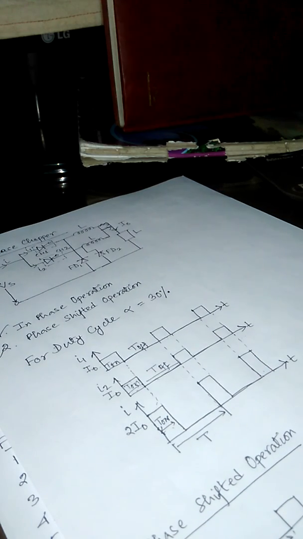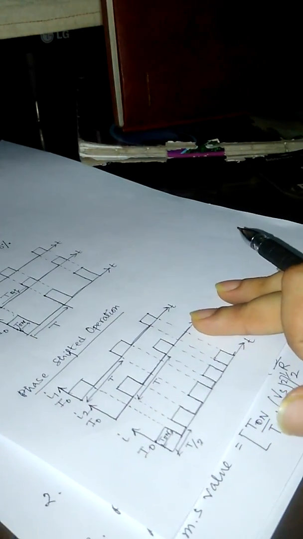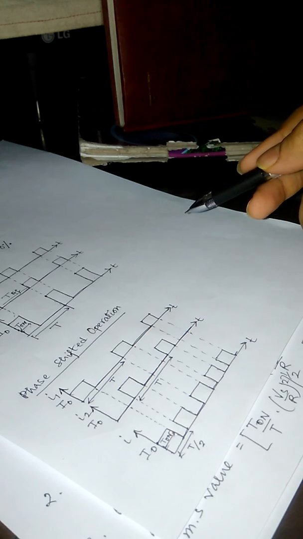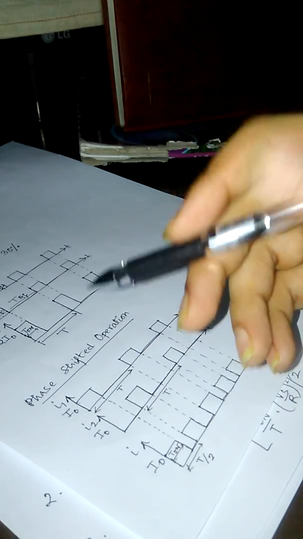Now when we consider the same circuit for phase shifted operation, what will happen? See, for phase shifted operation, these are the waveforms. Here we see that the different choppers are functioning at different instants. That means when chopper 1 is in conducting mode, chopper 2 cannot conduct, as it is designed. Now suppose chopper 1 is going to conduct first.